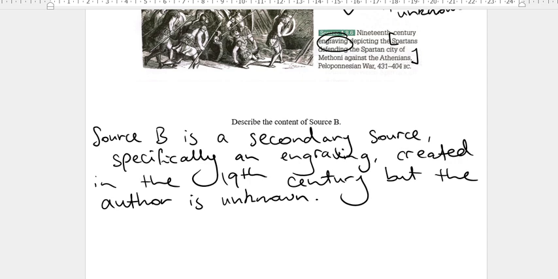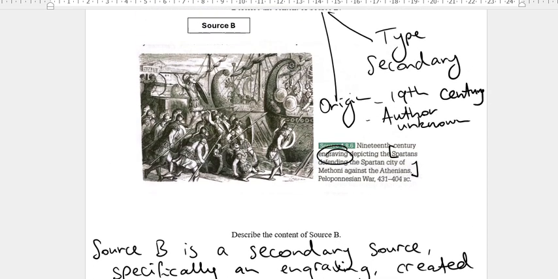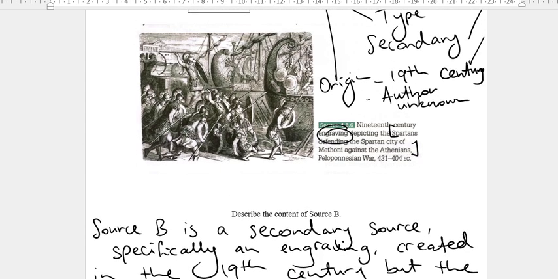Okay, let's read that over. Source B is a secondary source, specifically an engraving created in the 19th century, but the author is unknown. We have secondary source, tick. We have 19th century, tick. And we have author, unknown, tick.